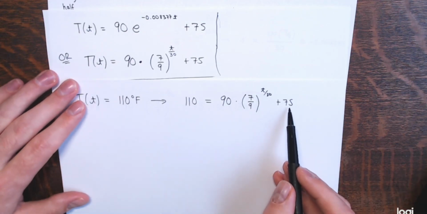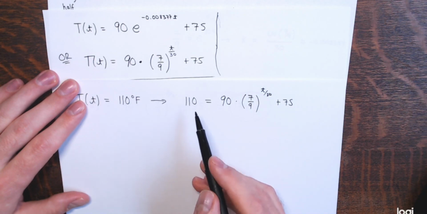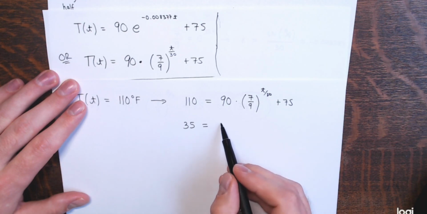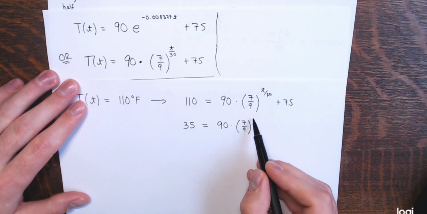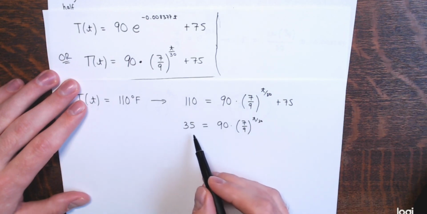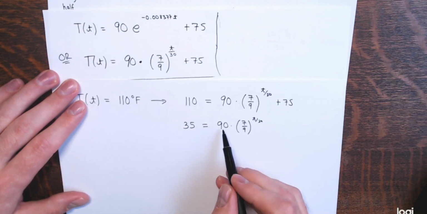First I subtract 75, so that'd be 35 over here, equals 90 times 7/9 to the t over 30 power. Then dividing by 90, now these are both multiples of 5. This is 5 times 7, this is 5 times 18.